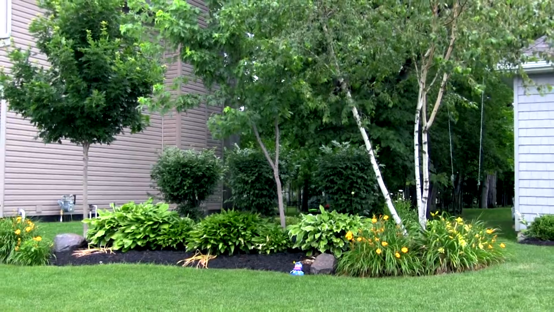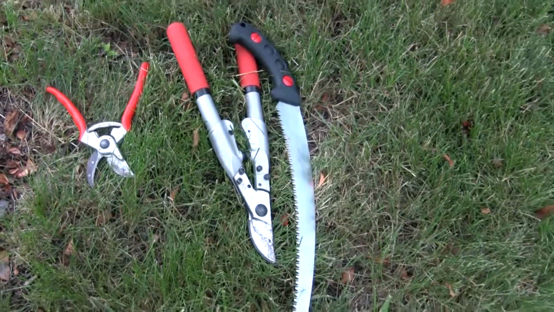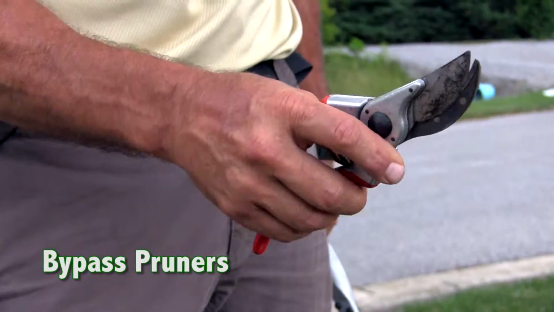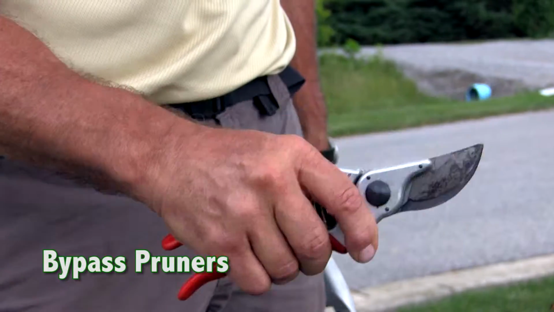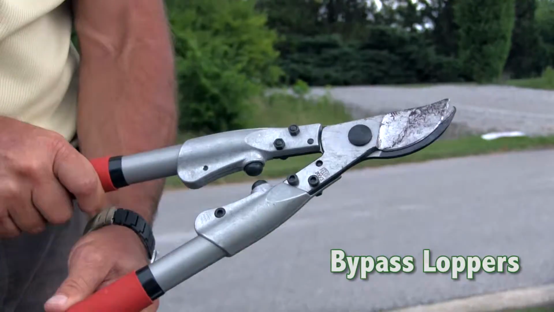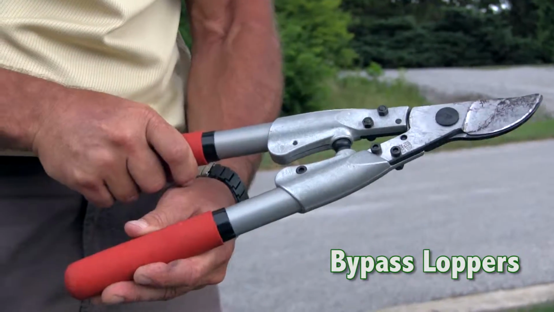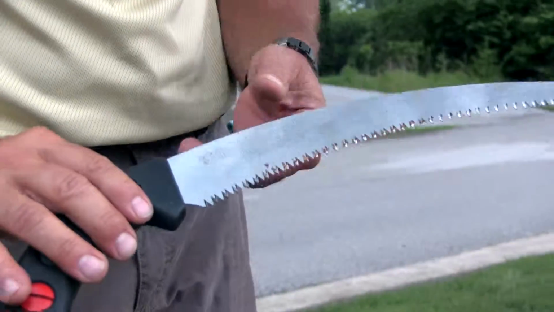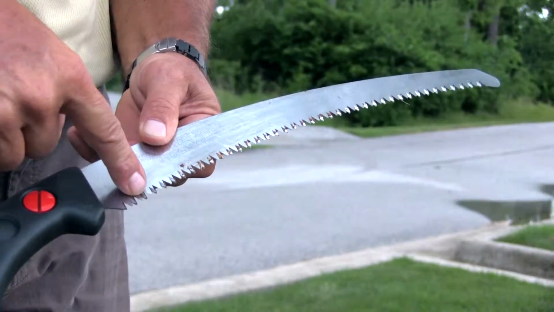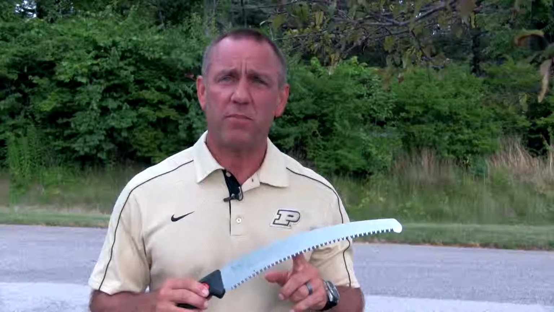The equipment for pruning is fairly simple. The majority of the work can be completed with 3 simple tools. First, we have the bypass pruners, which is for branch sizes of less than 1/4 inch. The next we have the bypass loppers, and this is typically from 1/4 inch up to 3/4 inch. For anything larger than 1 inch in diameter, you want to use a pruning saw. This has a specialized tri-cut blade, which is made especially for pruning branches.